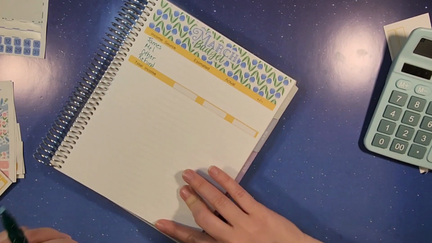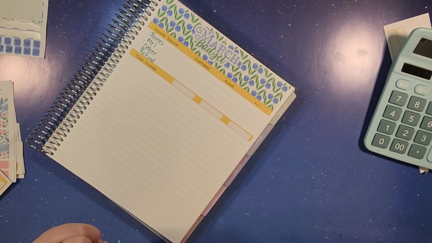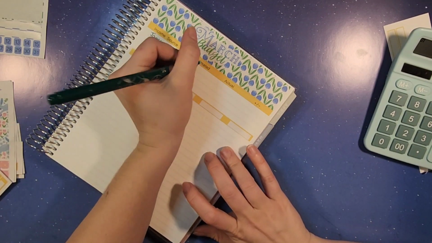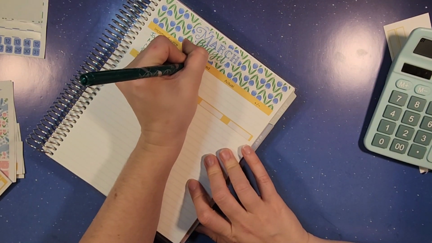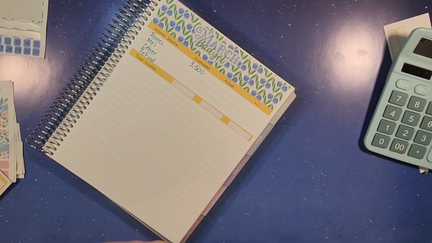All right, so first up, James's income for the month of March. There are 5 pay periods in the month, so we estimate his checks to be about $3,500 for the month. For last month, my checks totaled over $1,000, but in March we are out a full week and 2 days, which I will not be paid for.